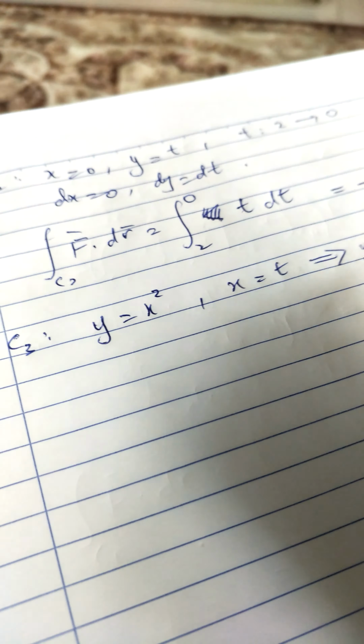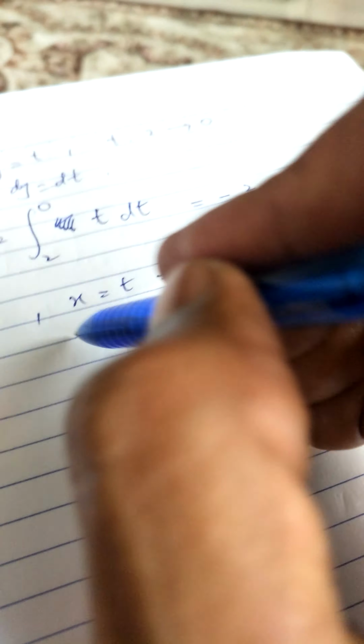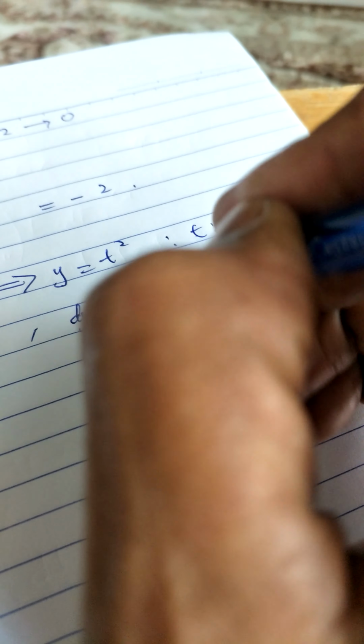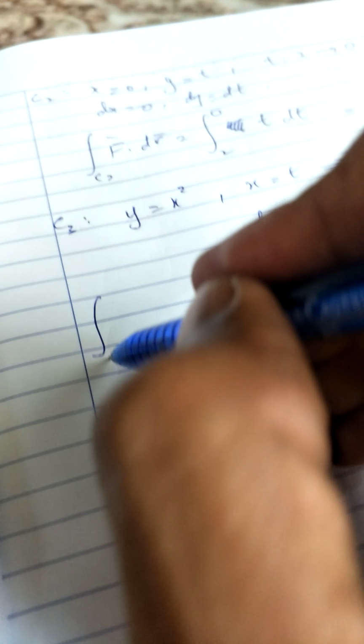Okay, so the rest, we need to find dx. dx equals dt, dy is 2t dt. Then you substitute everything, t from 0 to 1.